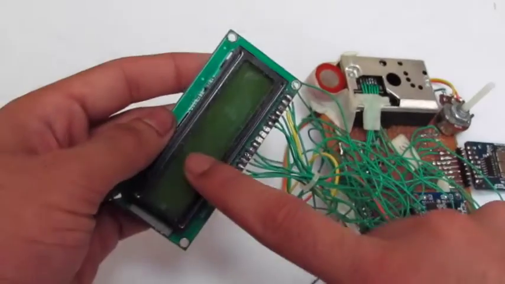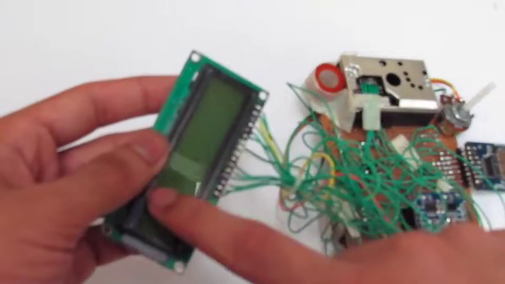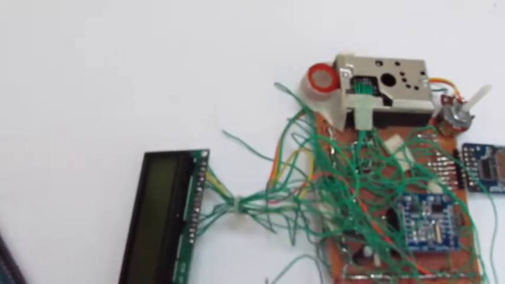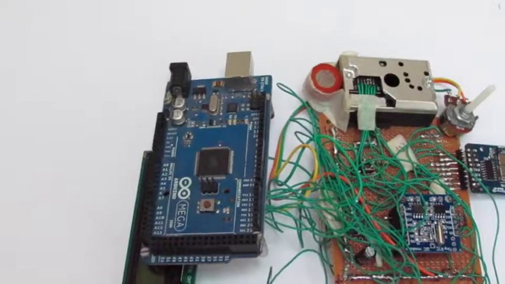And when it is pressed for the second time, the device should display the maximum value for carbon monoxide with the time and the maximum value for dust particles with the time. And we achieve this in the following way.